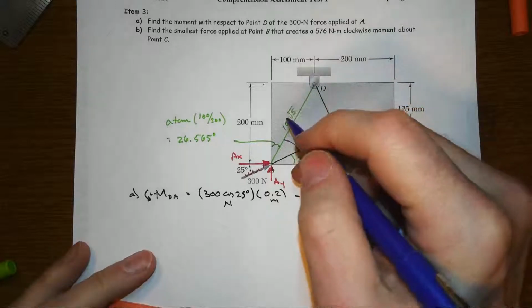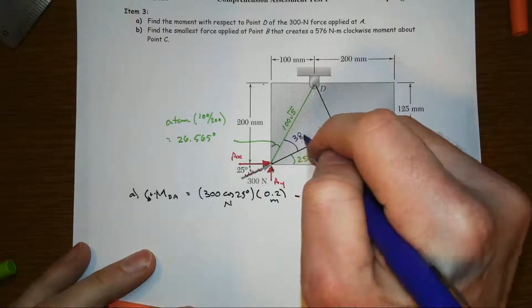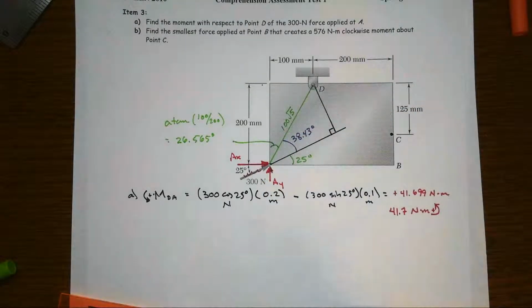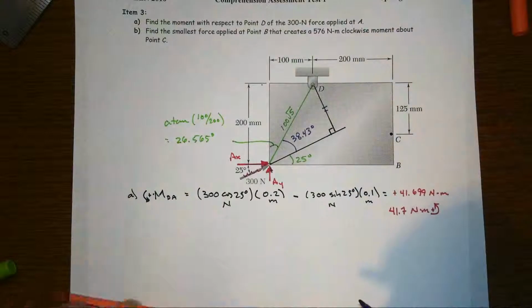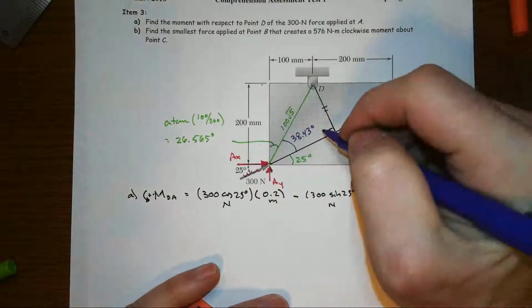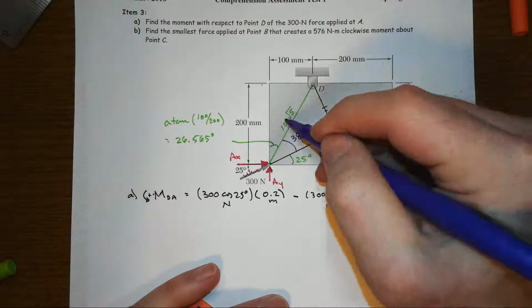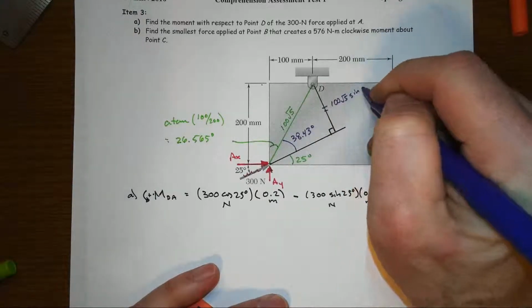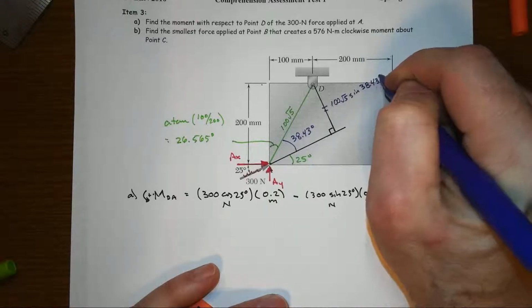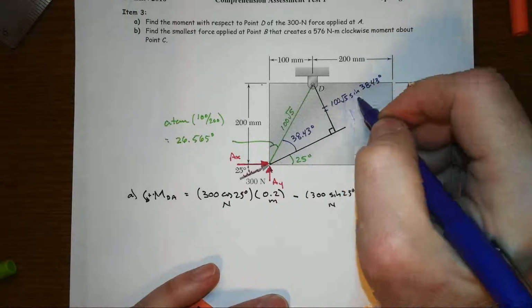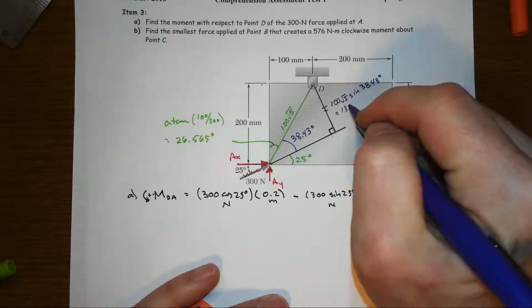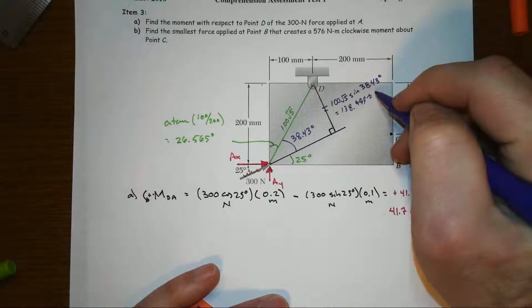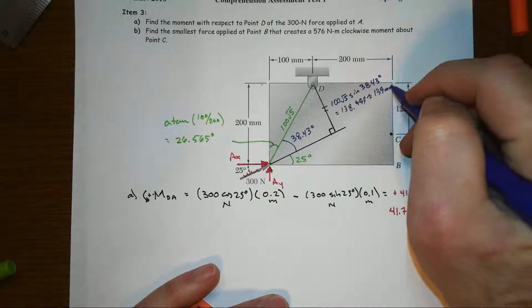That leaves us an interior angle here of 38.43 degrees, which is 90 minus 25 minus 26.565, and that will allow us to figure out this perpendicular distance. That will be sine of 38.43 times the 100 root 5, which works out to be 138.999 repeating, so that'll be 139 millimeters.